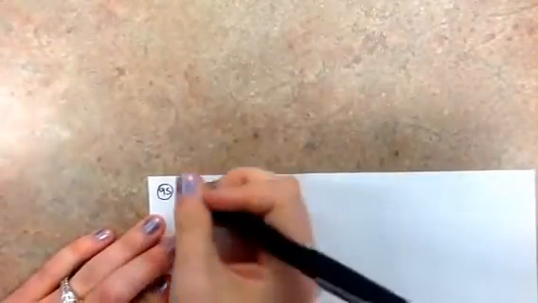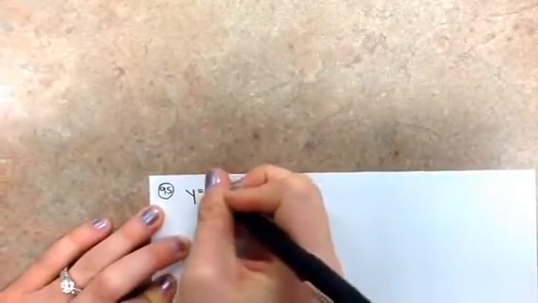We got 95. Okay, so 95 is asking us to find the second derivative. So we'll get a little practice with that.